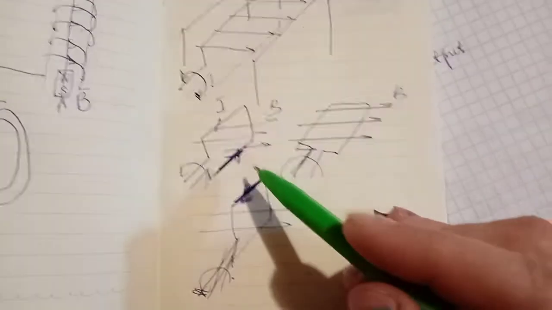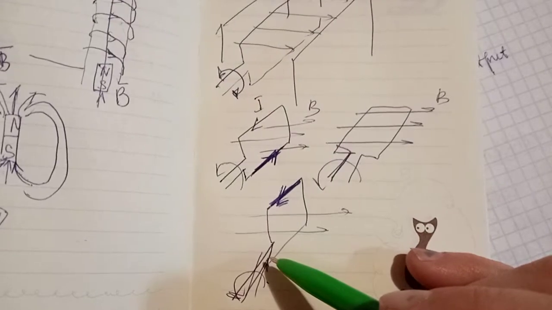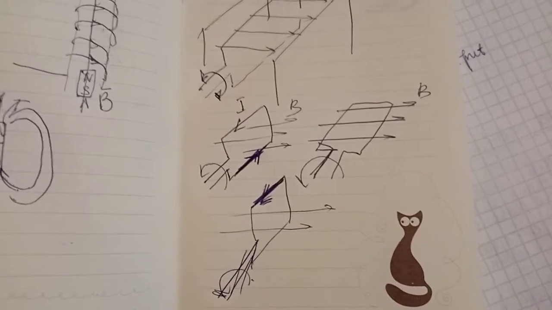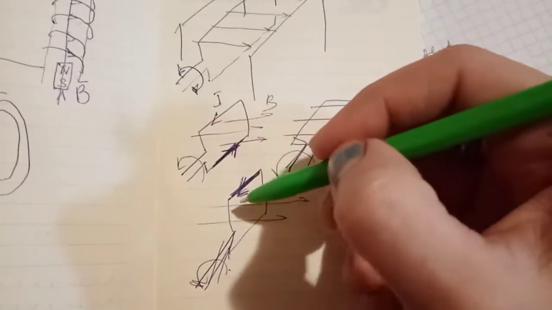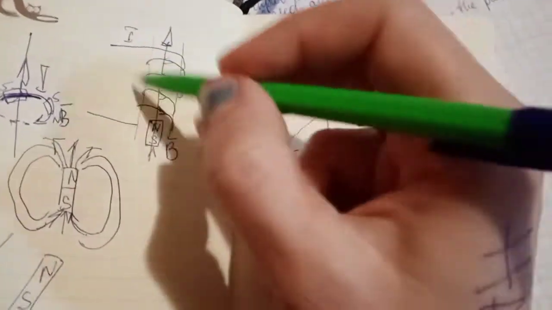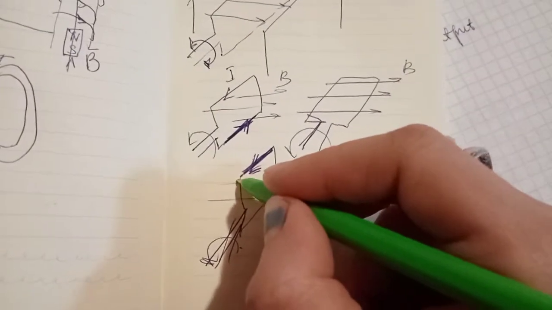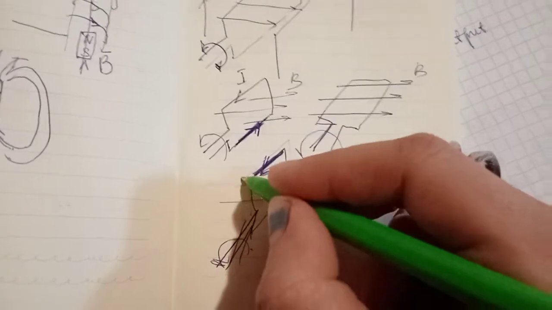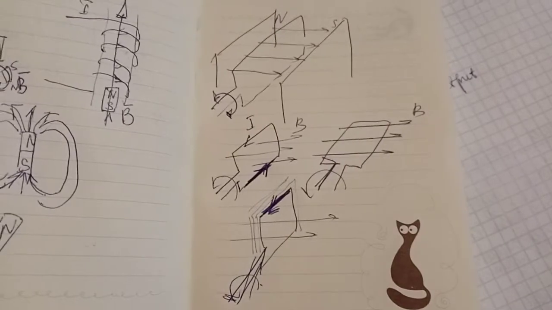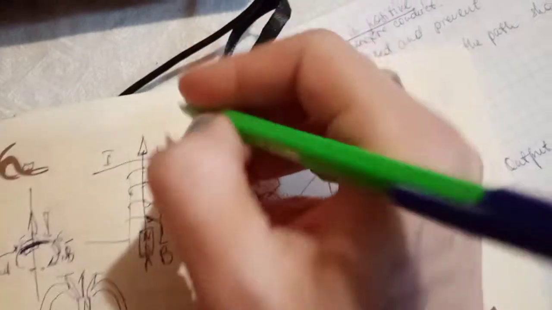That's it. What more can I say? Oh, yes, I believe that's all. And also we can have not only one frame of current. We can have a lot of rounds of wire here. And this device is called a coil.